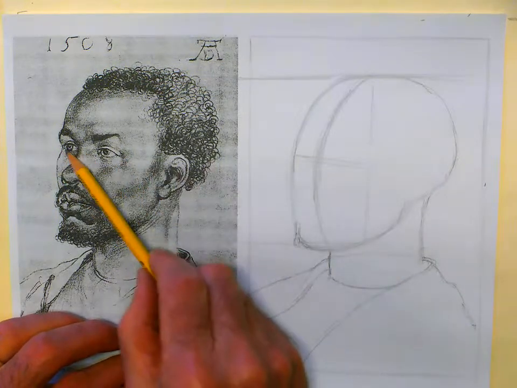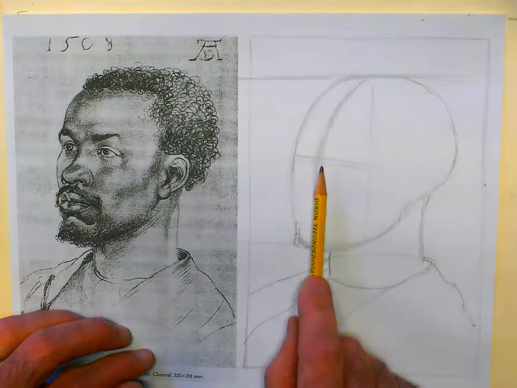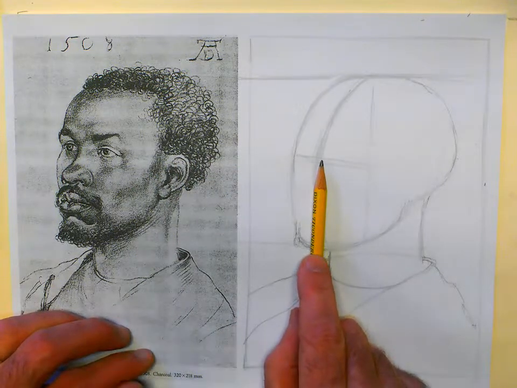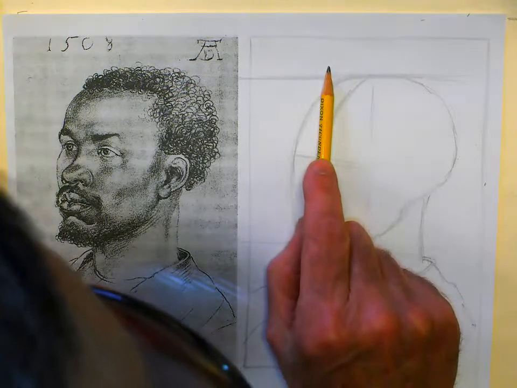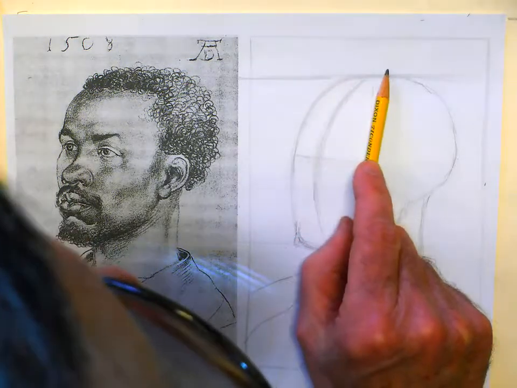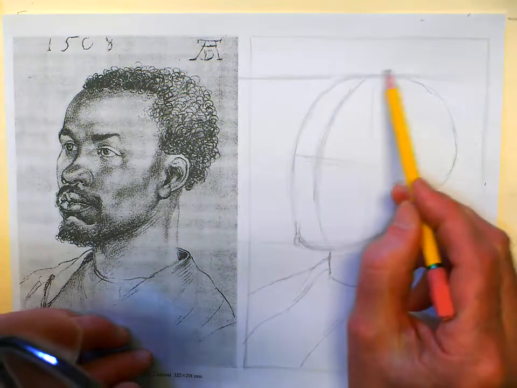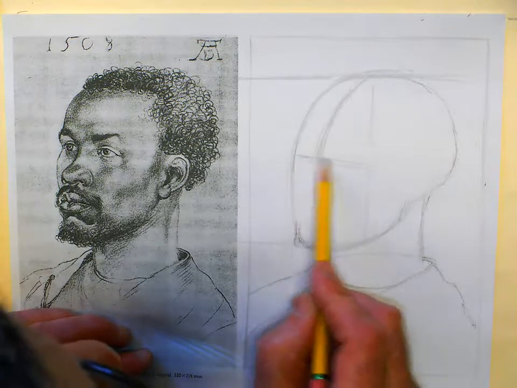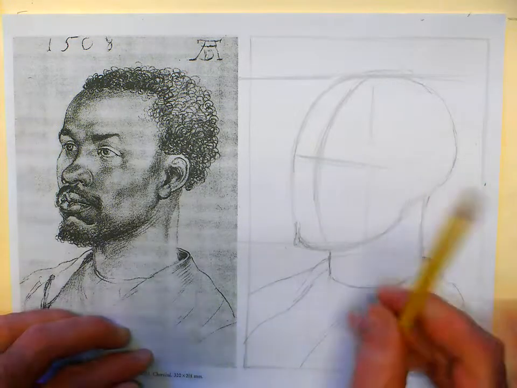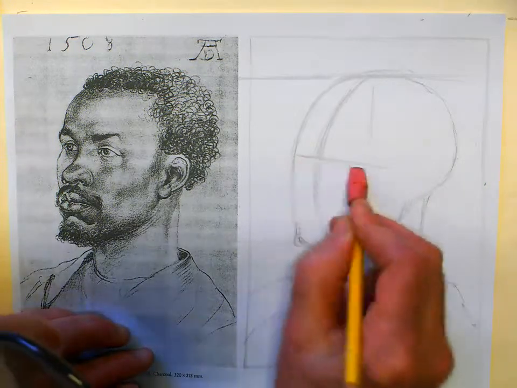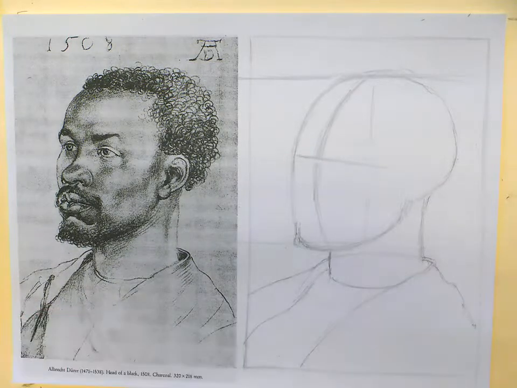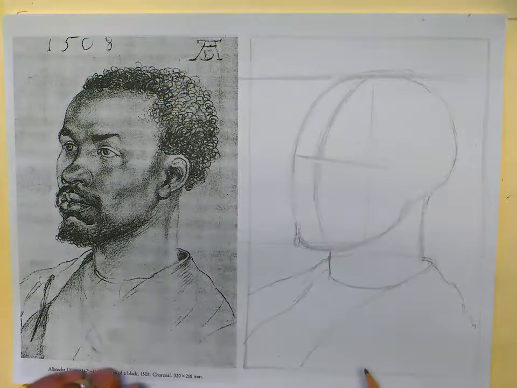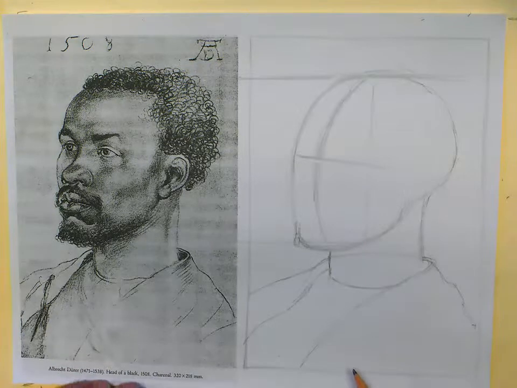Since this is an angle, it's kind of hard to draw a line straight across from it. But I'm going to measure again: from the chin to the eyes equals the eyes to the top of the head. And his hair is going to come up back here just a little bit. So that's pretty close right there. And you can see how lightly I'm drawing, very, very lightly. I'm not drawing dark at all.